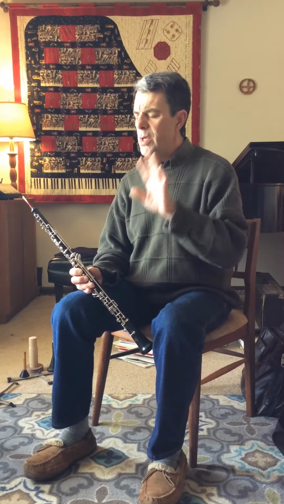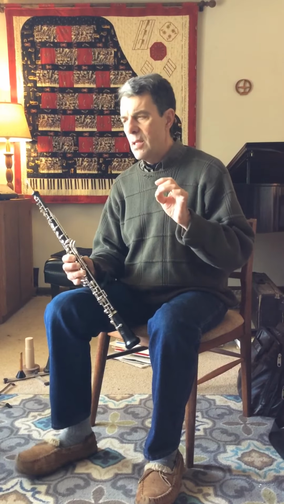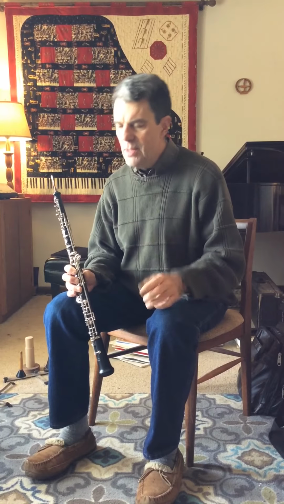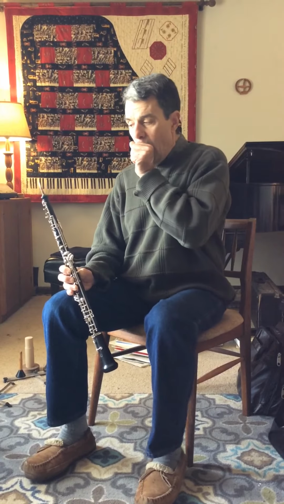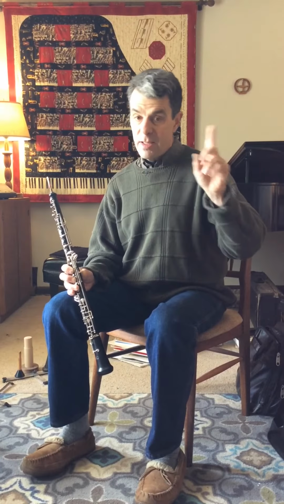These are what I'm showing you today with these 3 different octave key options. These are things that you want to be a basic part of oboe technique. These are things that are supposed to become automatic when you go from one note to another. Okay, so that's octave key number 1.